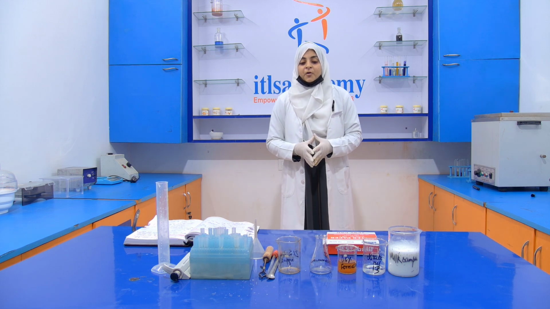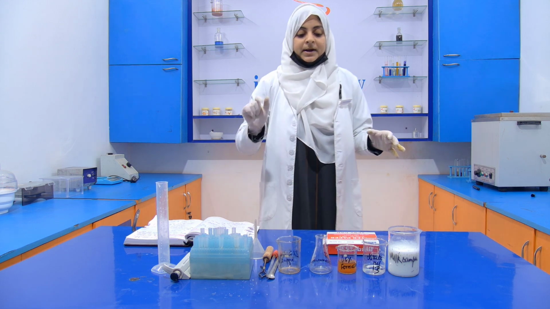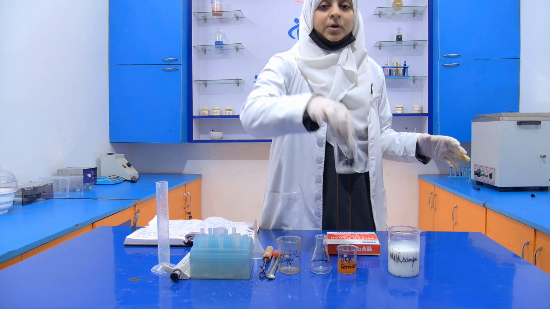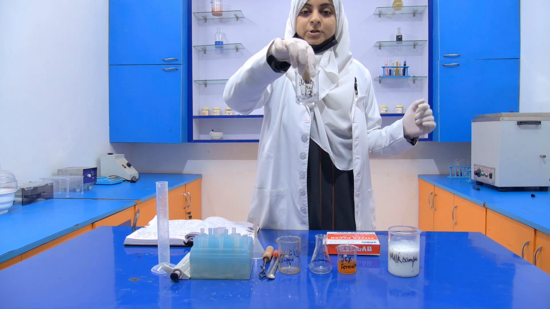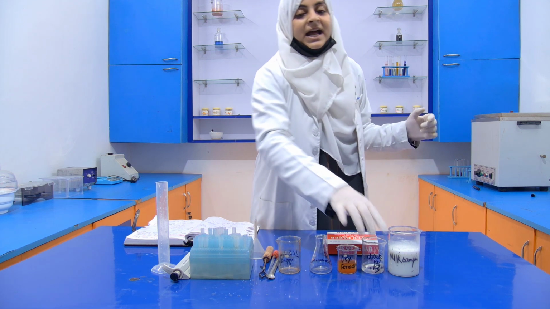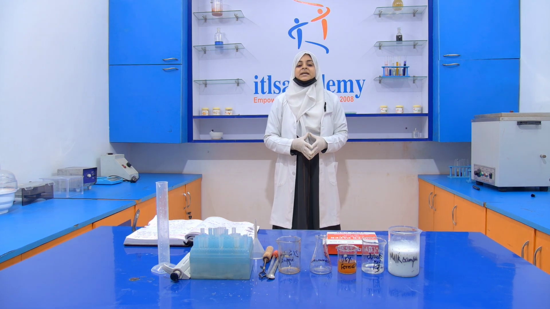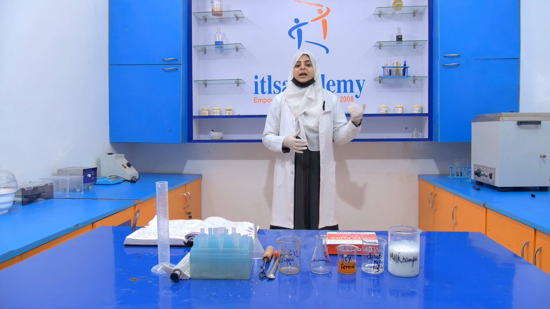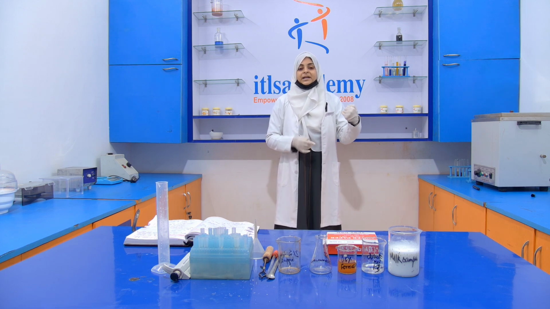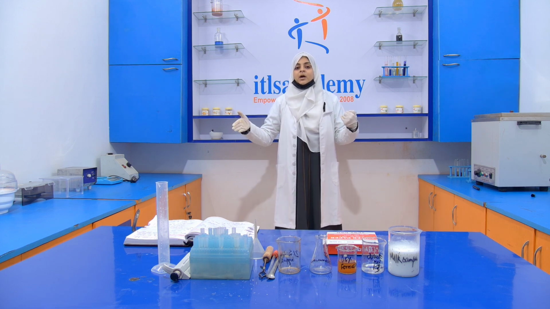For performing this experiment, we require two chemicals. One is dilute HCl, that is 1:3, which means that if we take 1 ml of HCl, then we take 3 ml of distilled water and we convert that concentrated HCl into the dilute form.